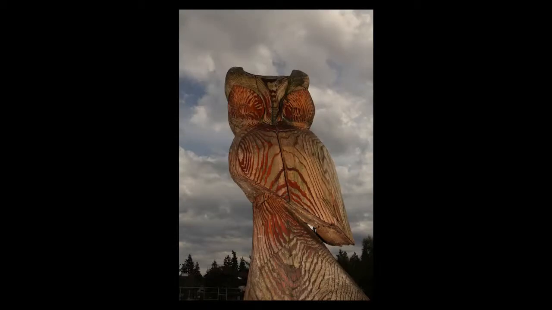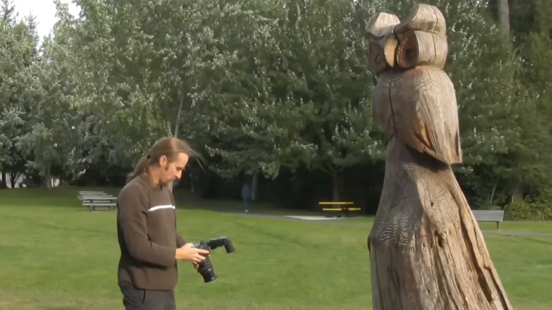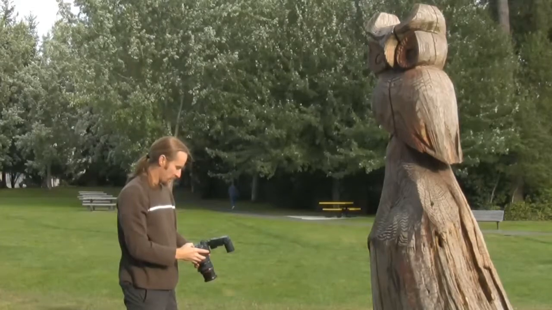Okay, so there we go. We're getting a much more interesting look now. We've got the owl lit up, and we've got this sky looking more dramatic because we haven't overexposed it. So that gives you an idea how you can get that sky looking the right color.